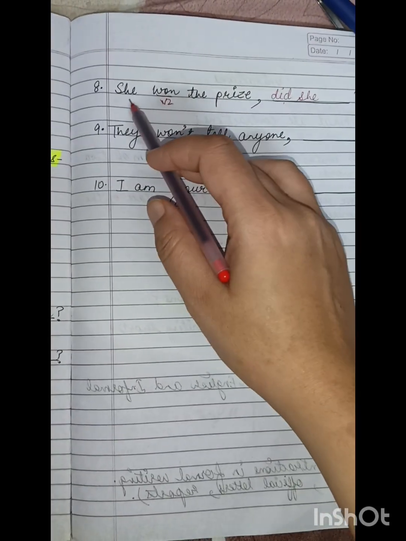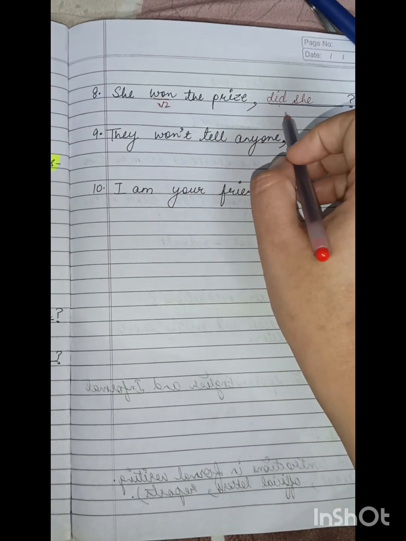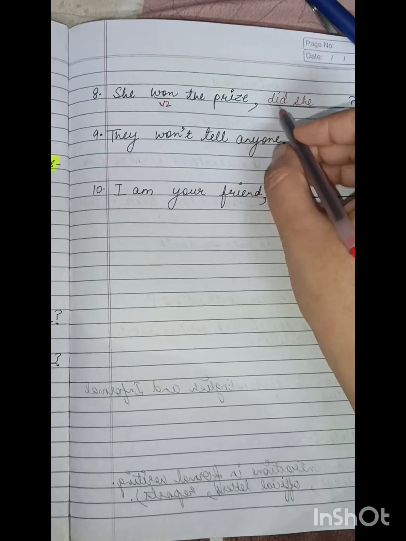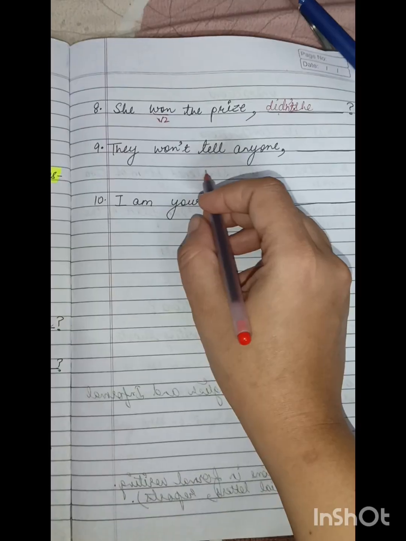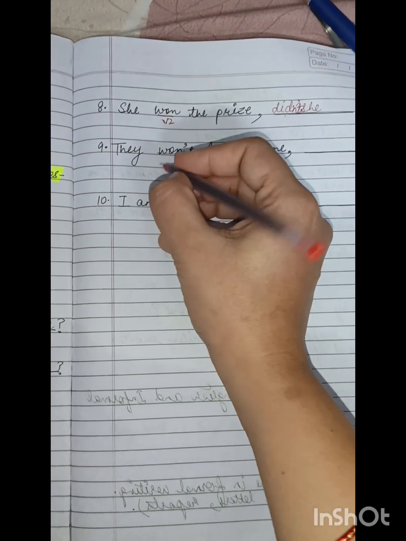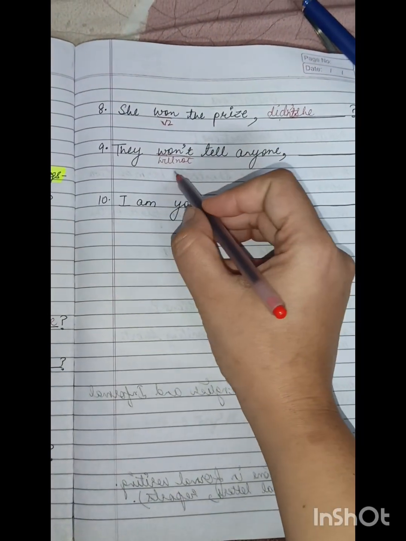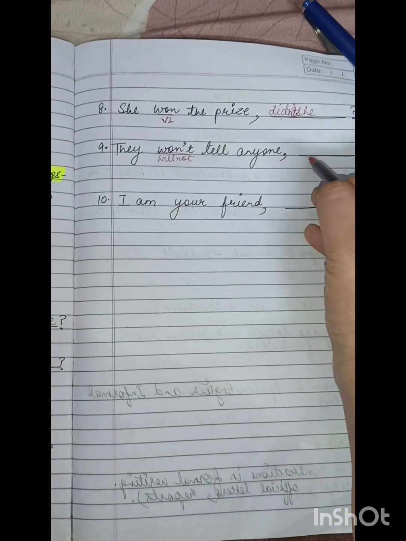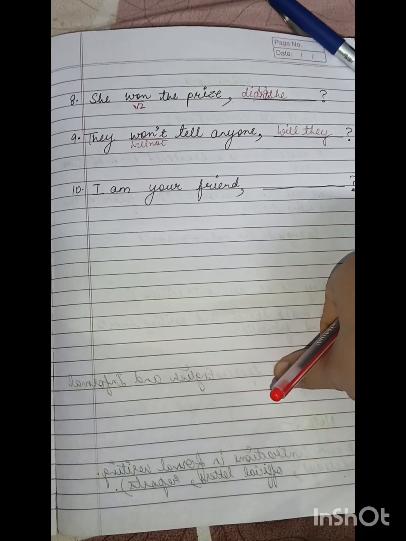Similarly, this sentence, she won the prize. This was a positive statement and we were supposed to make a negative tag. So what should be the negative tag? It should be didn't she? They won't tell anyone. This is a contraction of "will not". It's a negative statement, so I have to make a positive tag out of it. How will I do it? I will bring the helping verb "will", they? This will be the answer.